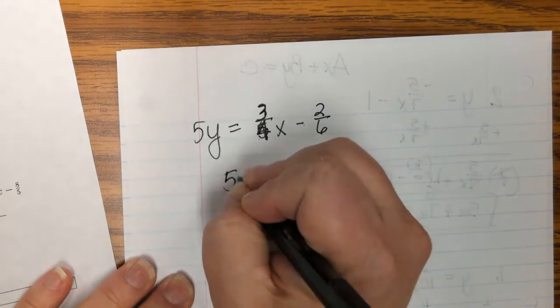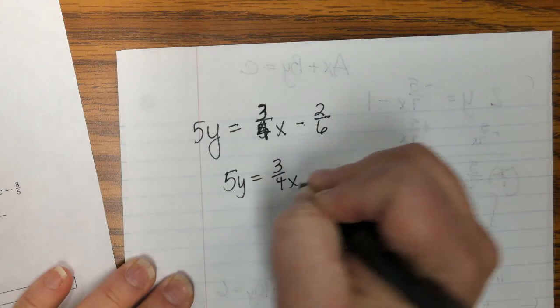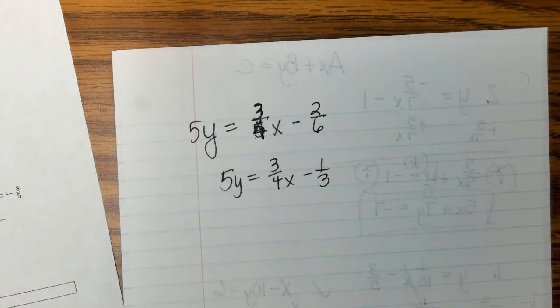So let's write 5y is equal to 3/4 x minus 1/3. Okay?